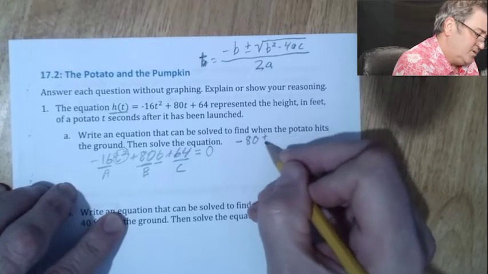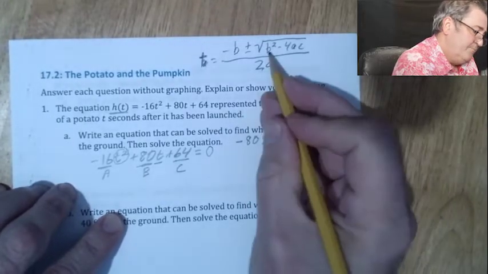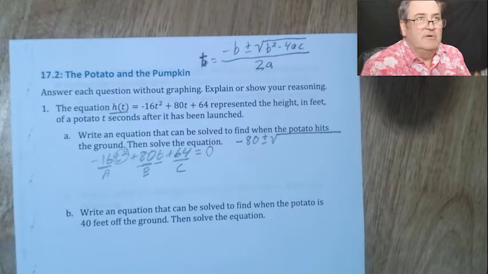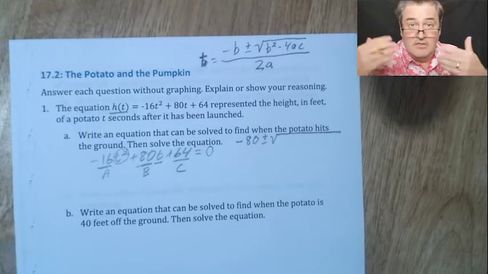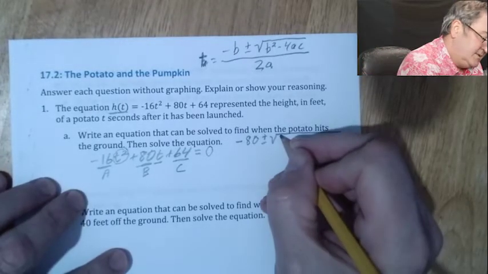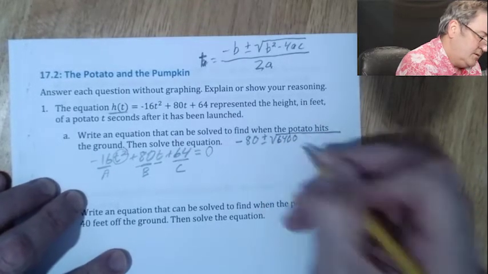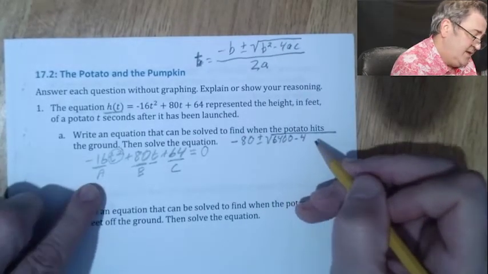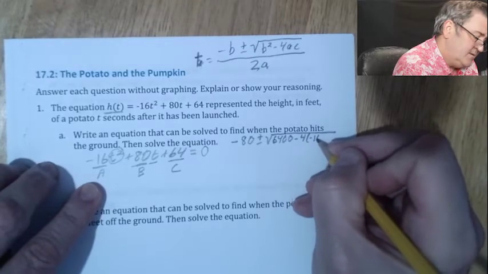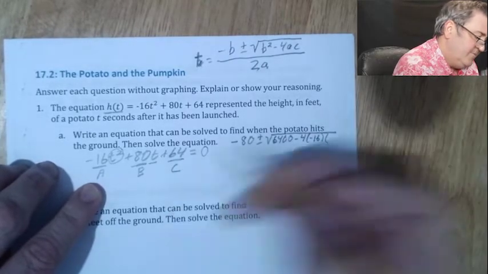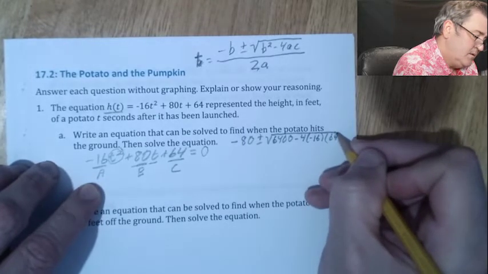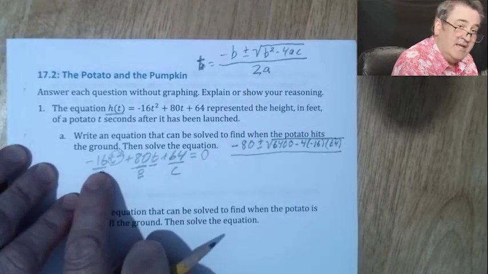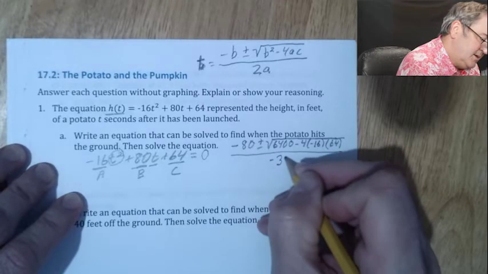Okay, plus or minus the square root of b squared, 80 squared. What is 80 times 80? Well, 8 times 8 is 64. 10 times 10 is 100. 64 times 100 is 6,400. Okay, 6,400 minus 4, that 4 never changes, times a. What was a? Negative 16 times c, which is 64. Okay, and all of that is over 2 times a. A is negative 16, so 2 times negative 16 is negative 32.